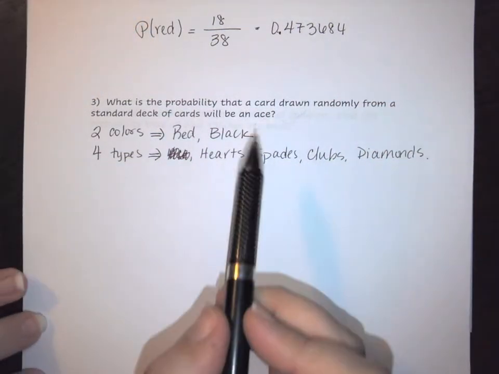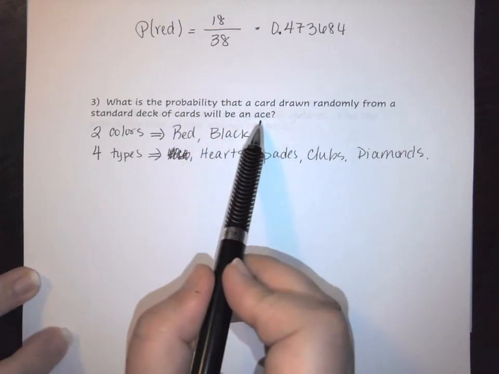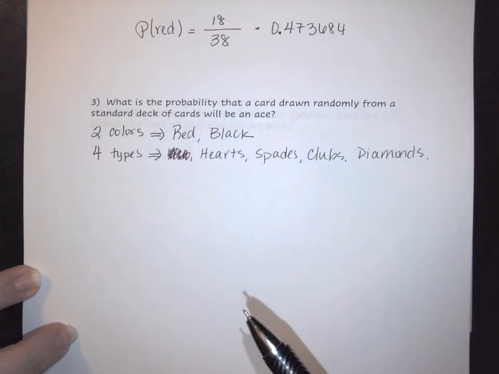Now with that, we want aces, which is where that ace comes from. We want aces, and we know in each one of these types you're going to have an ace.